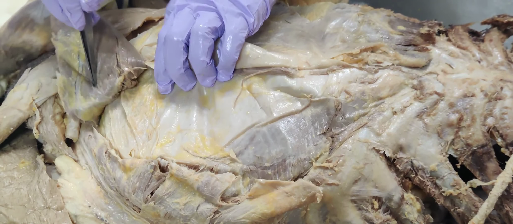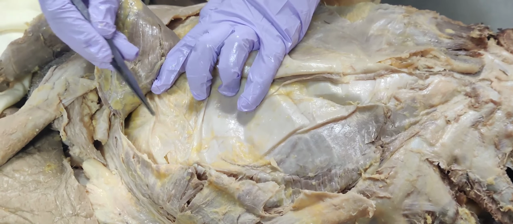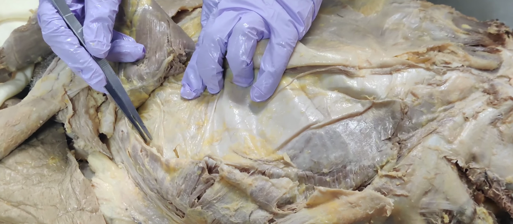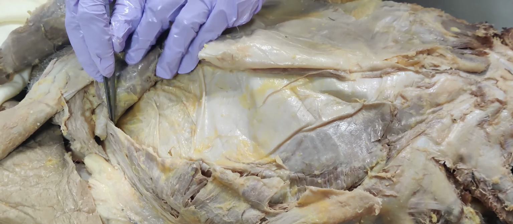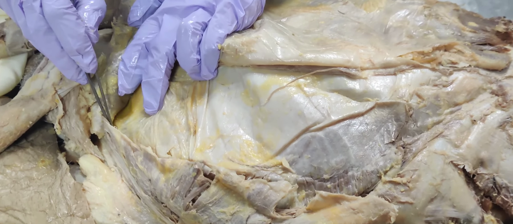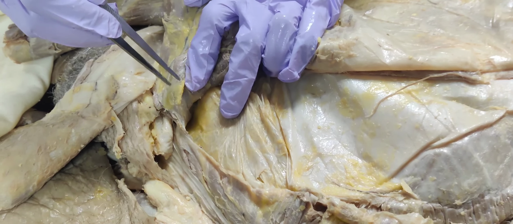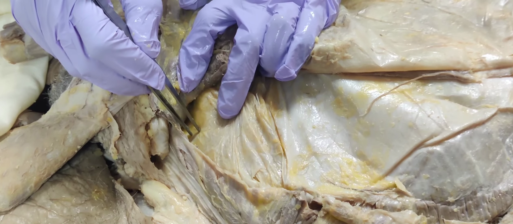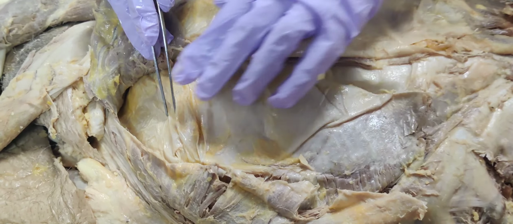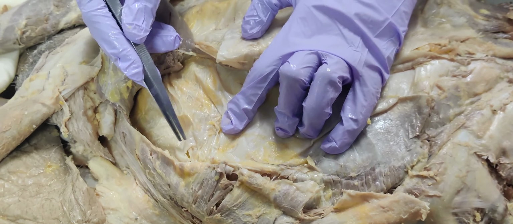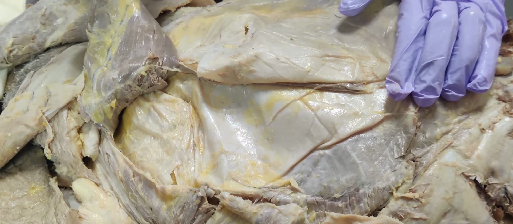Then below the arcuate line, here we can see this margin that is very thin, and it is known as the arcuate line. So below the arcuate line, the posterior wall of the rectus sheath is formed by the fascia transversalis. So this is the wall where the muscle is directly resting on this fascia transversalis, and this is the arcuate line, where we can see this is the very thin area of the posterior wall.